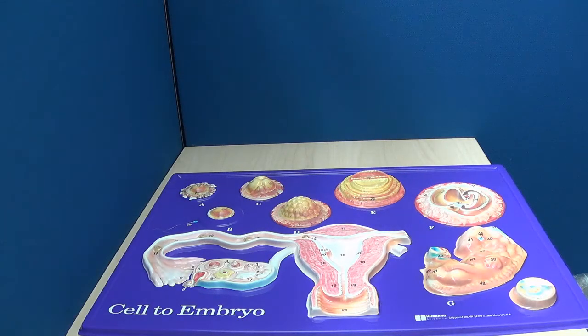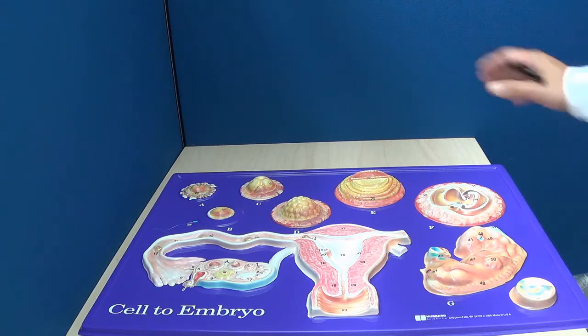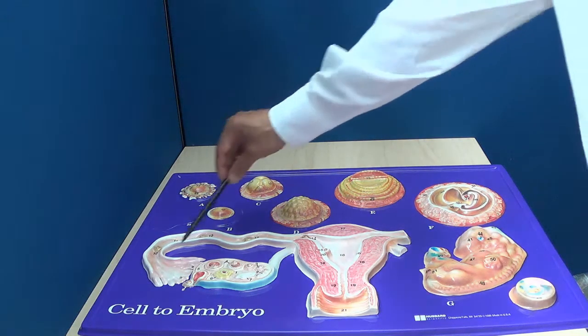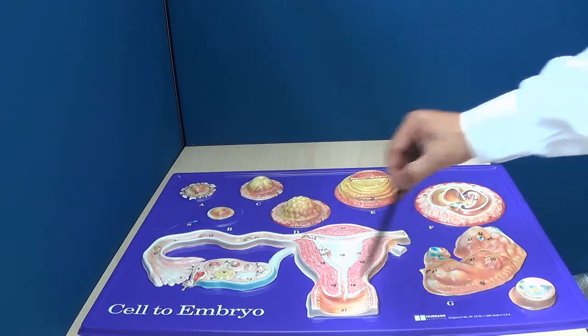Hello everybody, I'm going to show you two models of fertilization. So this is one embryonic model. I'll just show you the structures in this part.